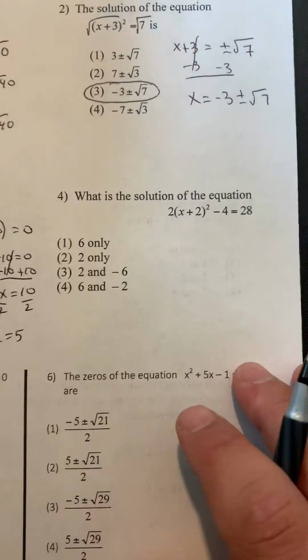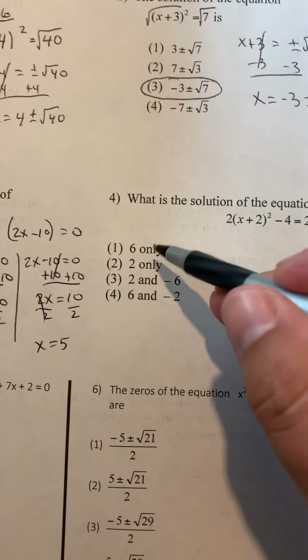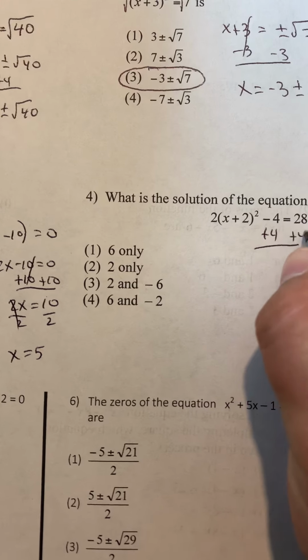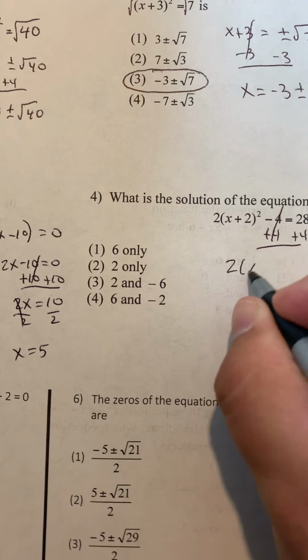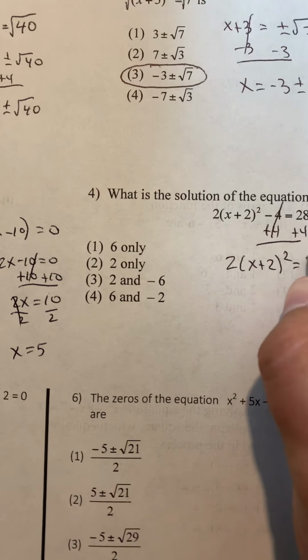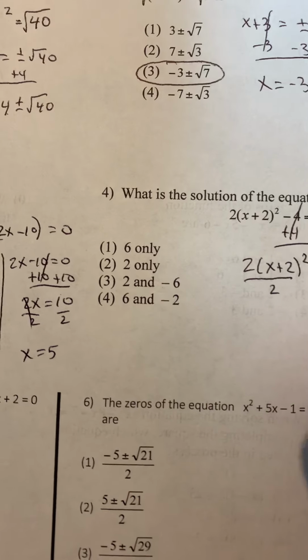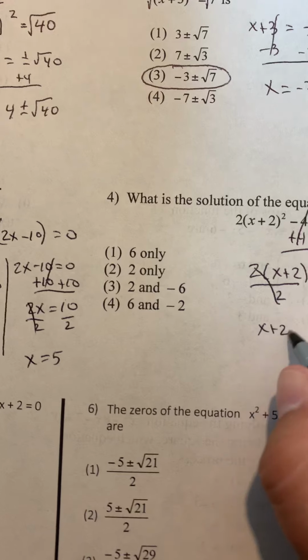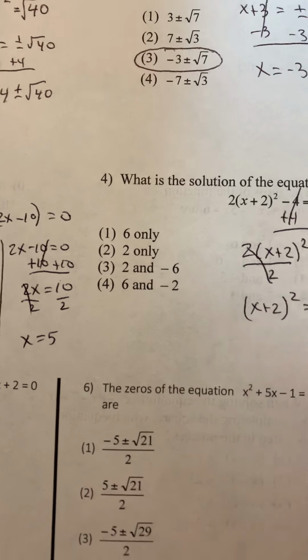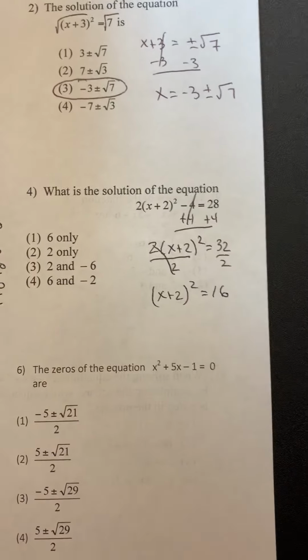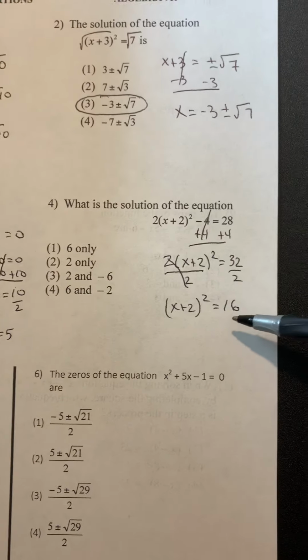All right, so this one, all my answers are whole numbers, so I know I can factor. First thing, I have to get rid of this 4. 2 parentheses, x plus 2 squared equals 32. Have to get rid of that 2. It's being multiplied, so I divide. X plus 2 squared equals 16. I know we can probably factor this, but that's a lot more work.